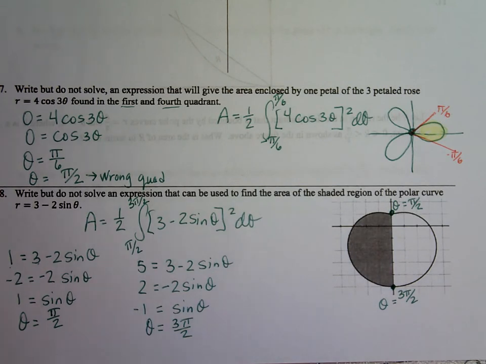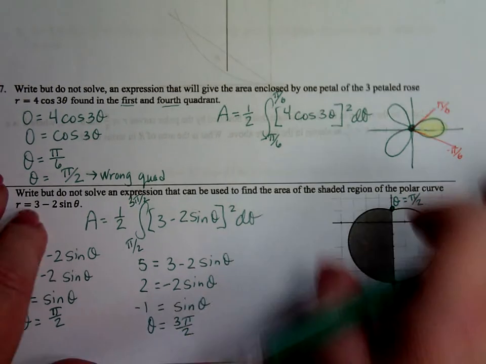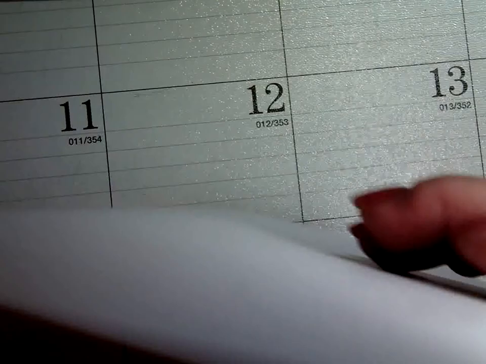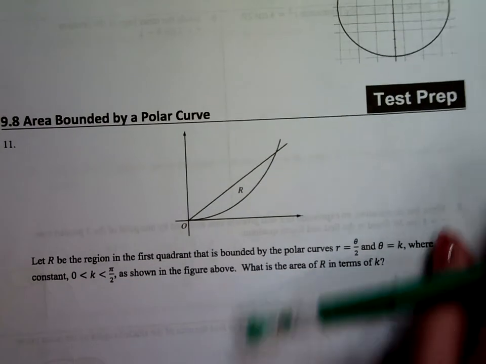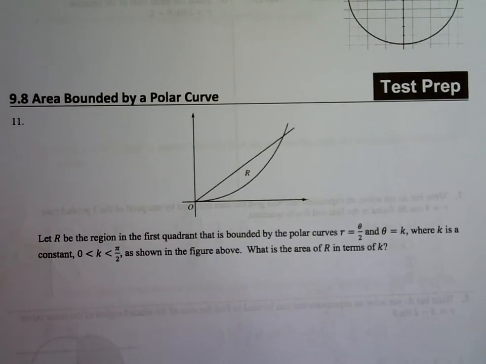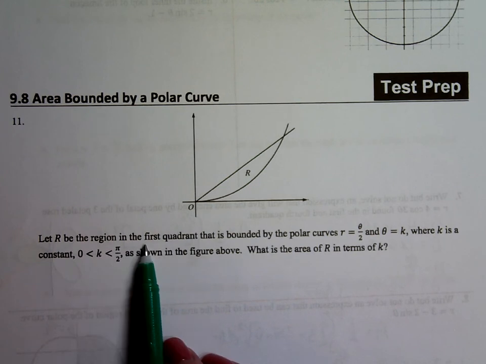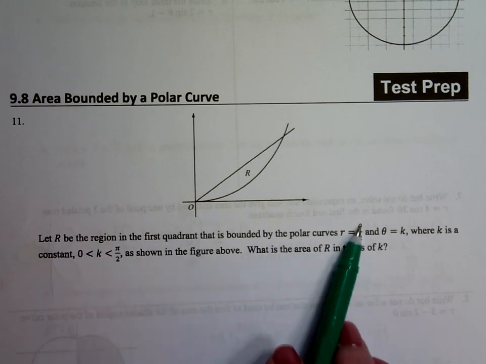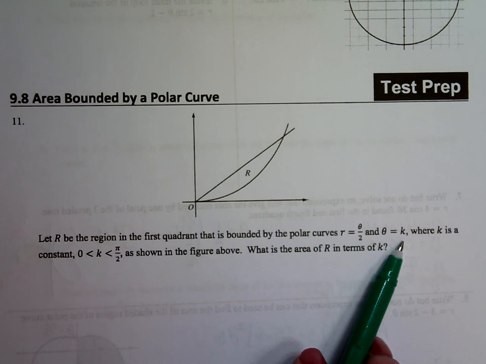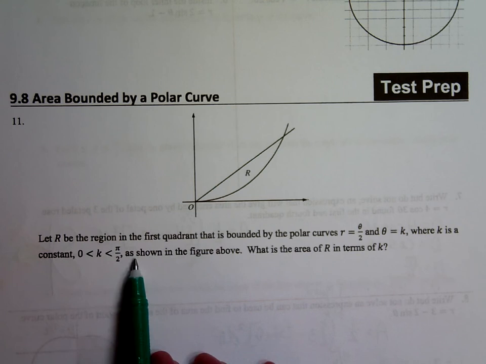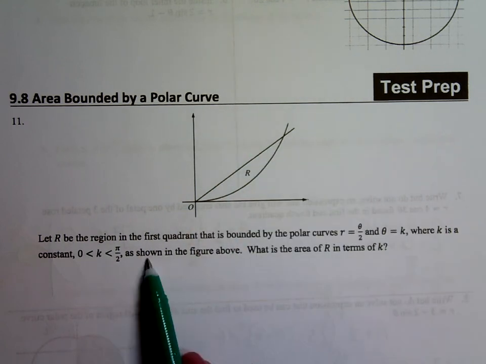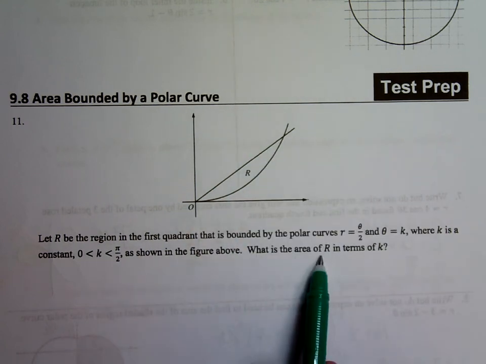So that's that guy. All right, last one's number 11. Let me find it. Here it is. I even am doing one of the test preps. So, let R be the region in the first quadrant that's bounded by the polar curves of theta over 2 and theta equaling k, where k is a constant between 0 and pi over 2. As shown in the figure above, what's the area of R in terms of k?